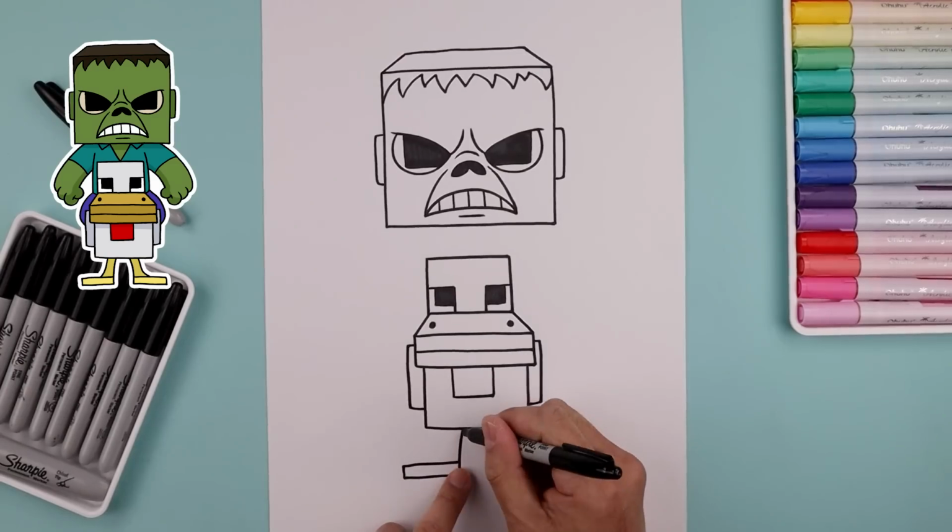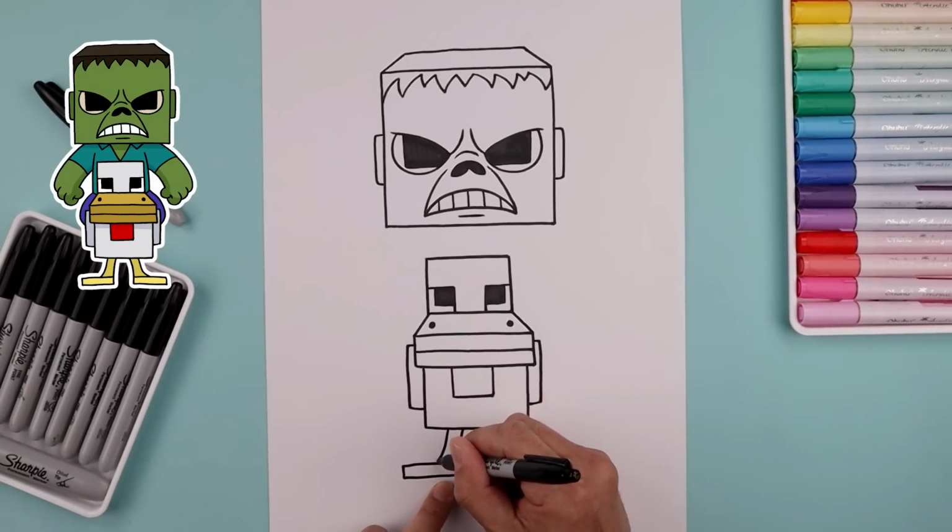Now I want to draw the outside of the legs. So we're going to step out, come down, and then bend that out along the bottom.